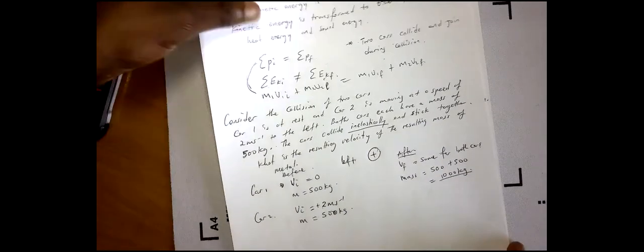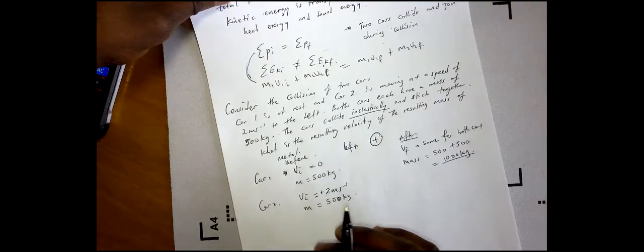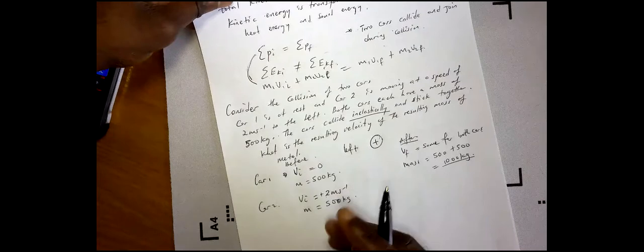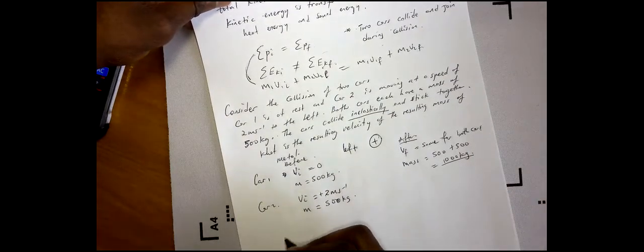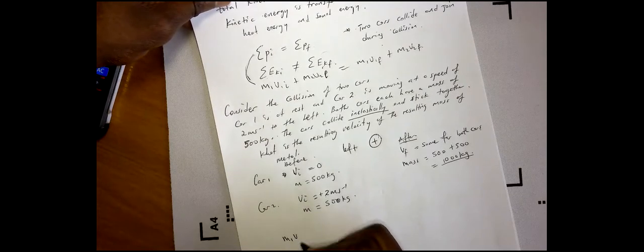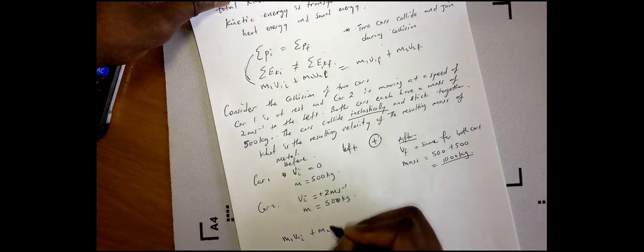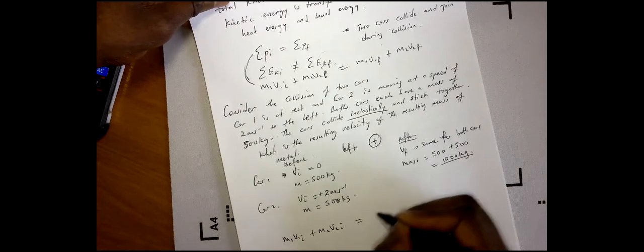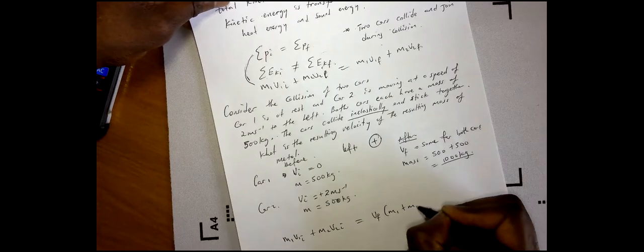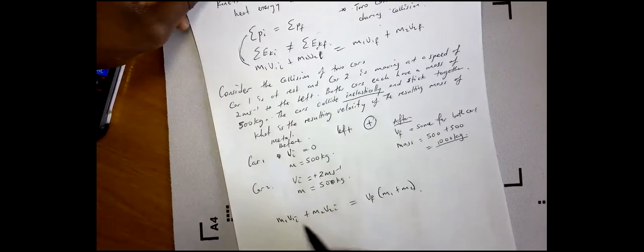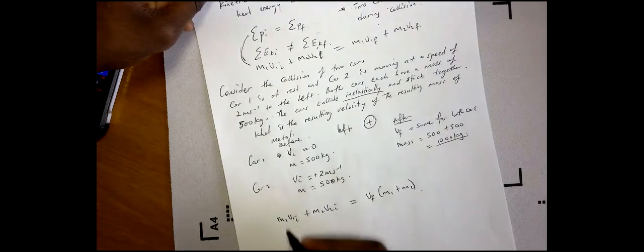So let's work it out and see. We are told that this is the scenario, they collide and stick to each other. So we know that if they stick to each other, our V final is the same. So we say M1 V1 initial plus M2 V2 initial is equal to V final times M1 plus M2, because the masses might be different, but the velocity is the same, so we factor out V.